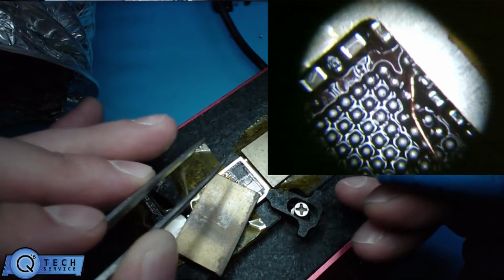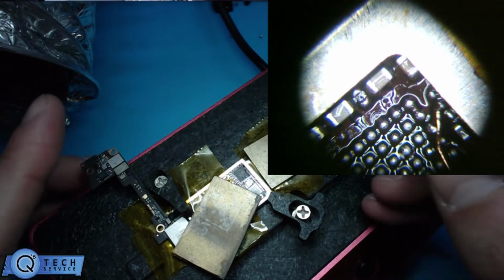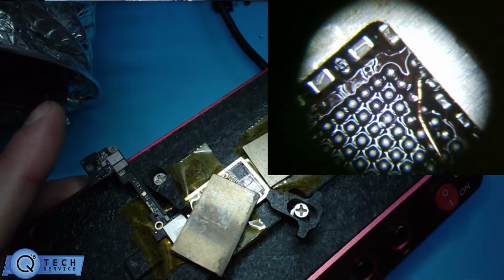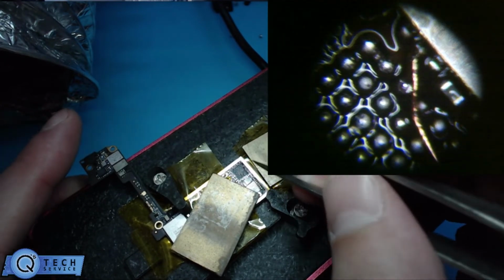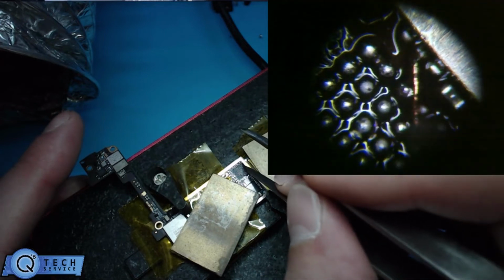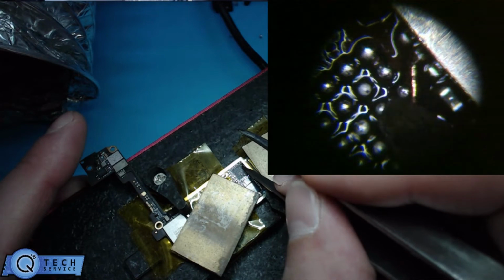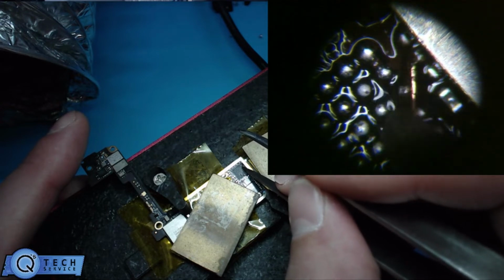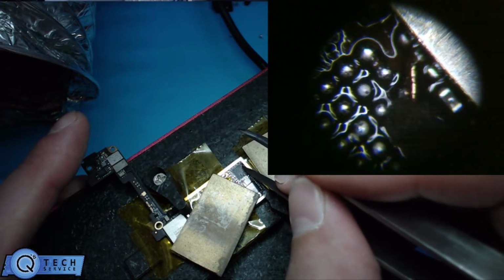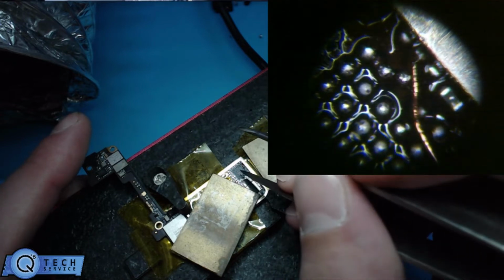You can see that ball just move. I want to show you guys that under camera real quick. Let's zoom in here. You can see this ball right here. It's not even attached. See how it's just moving, flaking around the pad? See, I can just take it out of there. See, that pad is just gone. Not even supposed to move.